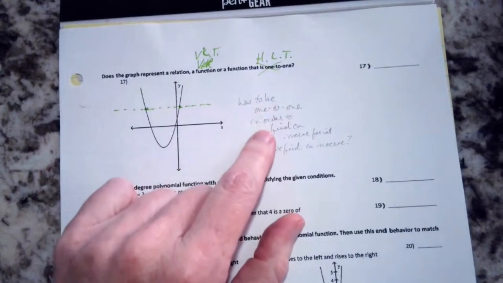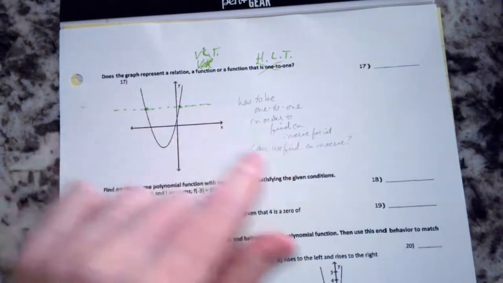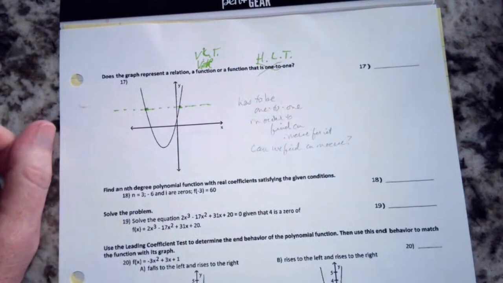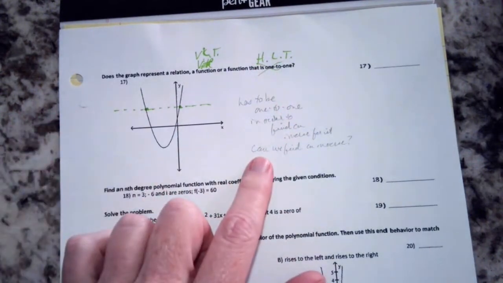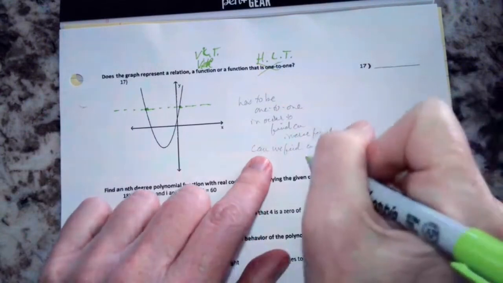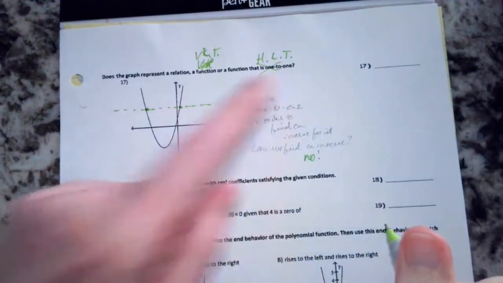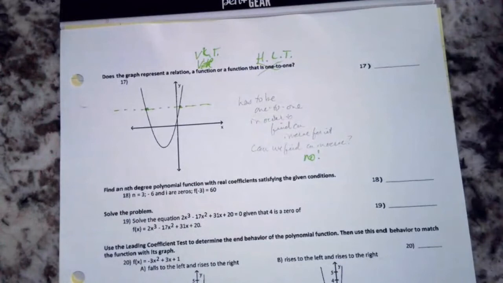I've written: has to be a one-to-one in order to find an inverse for it. So if the question were, can we find an inverse? This would be a big fat no. We cannot find an inverse because it is not a one-to-one function, because it flunks the horizontal line test. That's the measure.